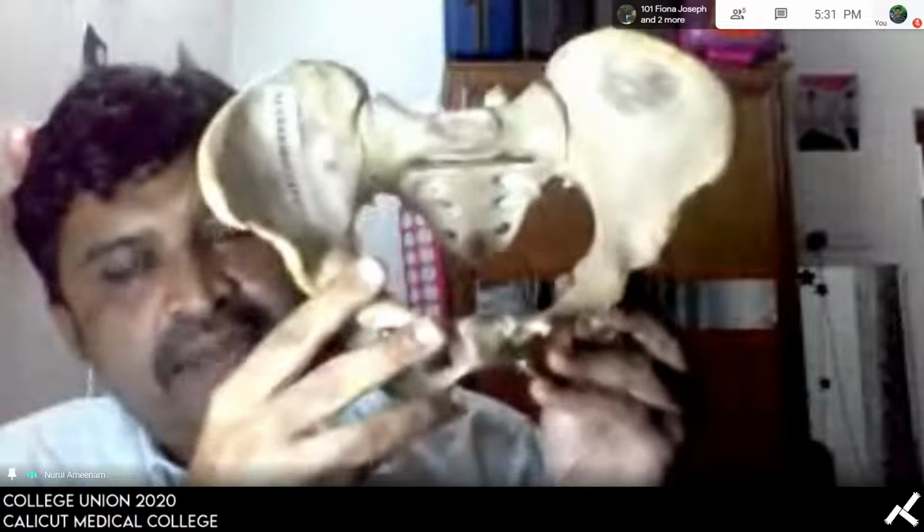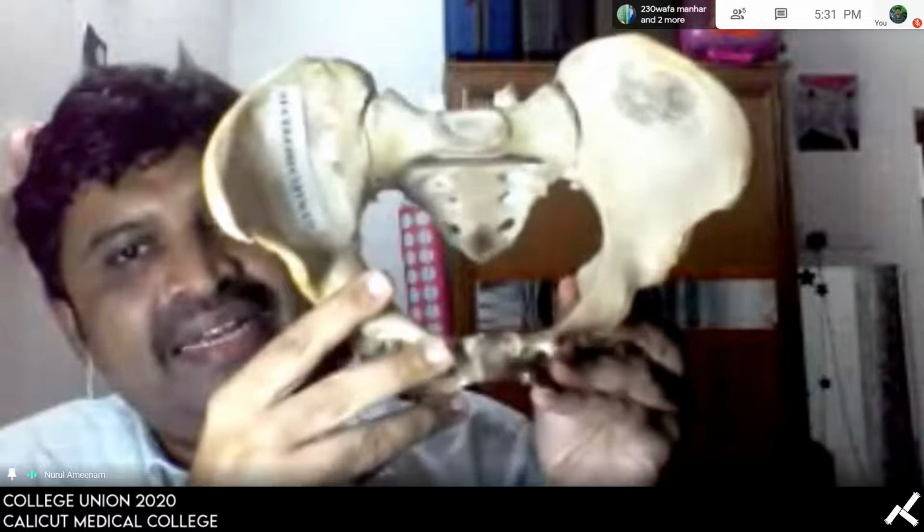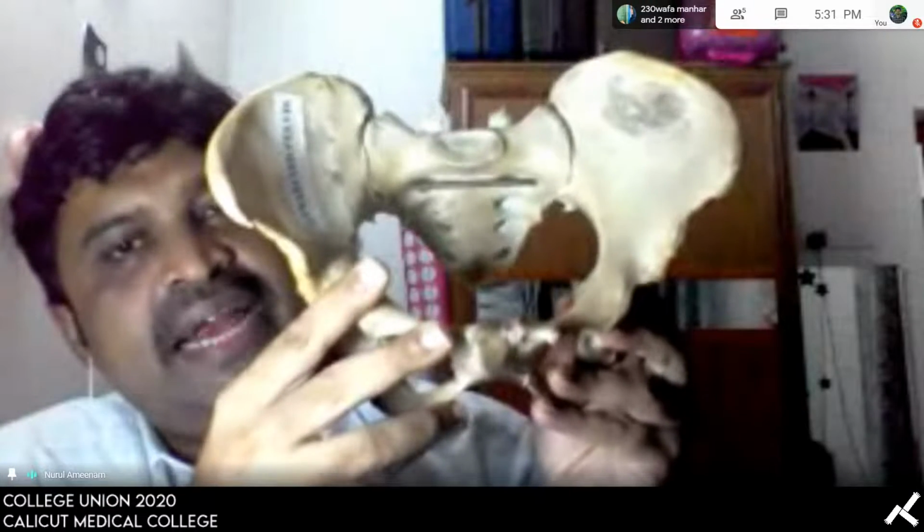Then comes the other parts that we check in a pelvic assessment. As I first told you, the pelvis is actually directed anteriorly like this. So when the pelvis is directed anteriorly like this, there is a plane of the inlet, the superior strait of the pelvis, as I told you. The plane of the inlet will make an angle with the transverse.